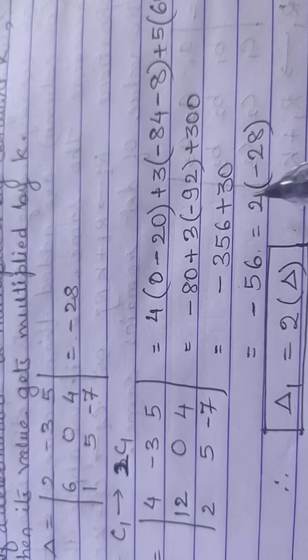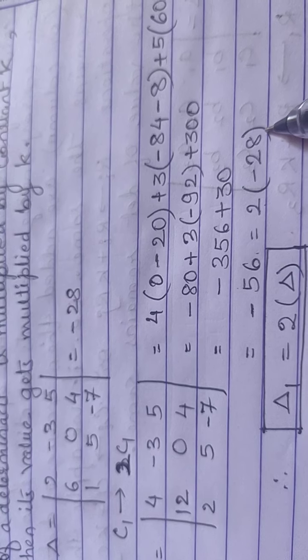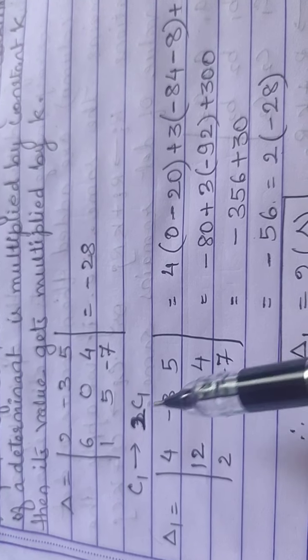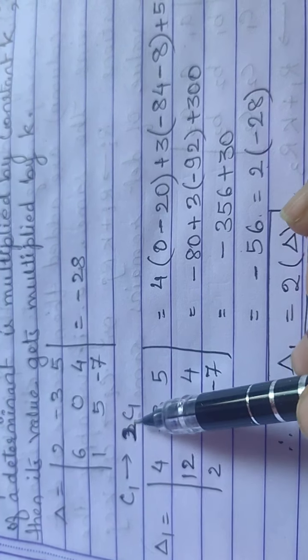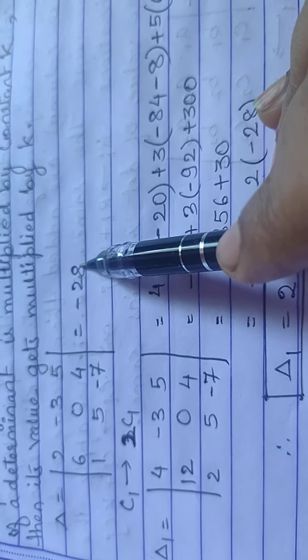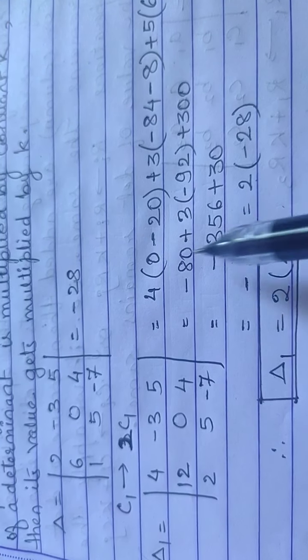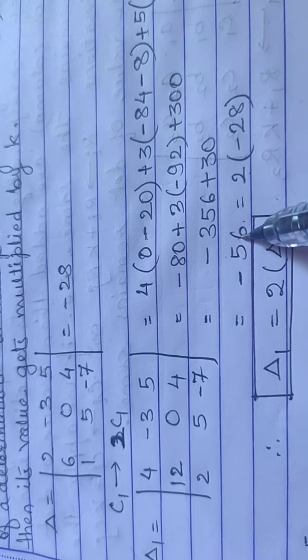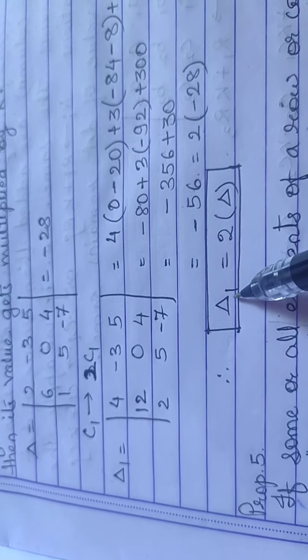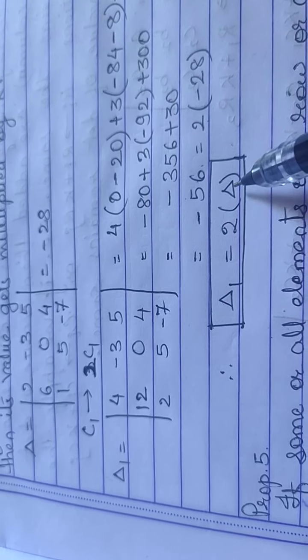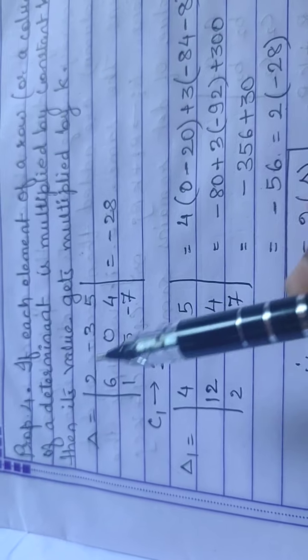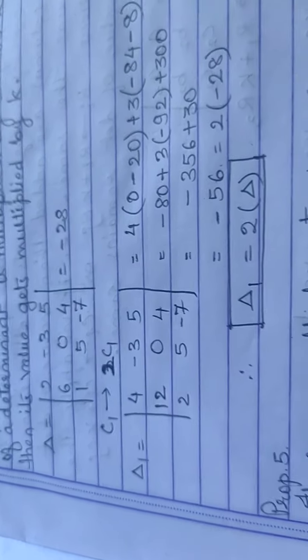Minus 56 can be written as 2 into minus 28. So here we have multiplied the first column elements by 2. So the value will get multiplied by 2. 2 into minus 28. This will be minus 56. Okay. So we get this value multiplied by 2. Okay. So this is the fourth property.